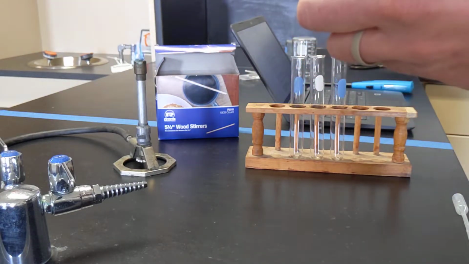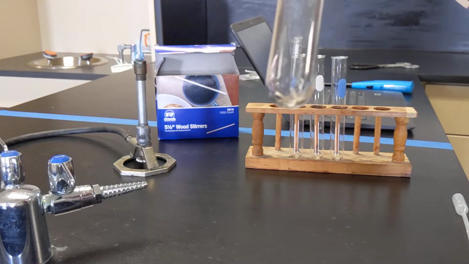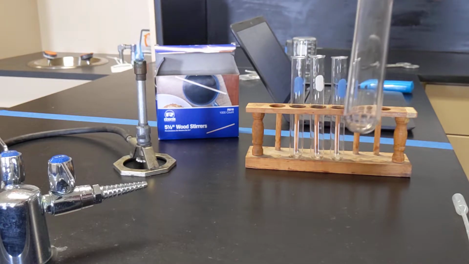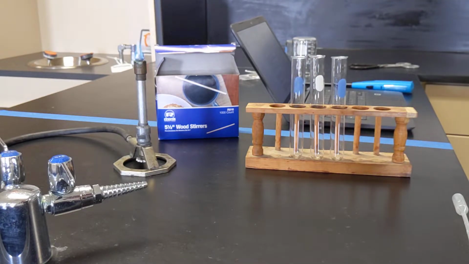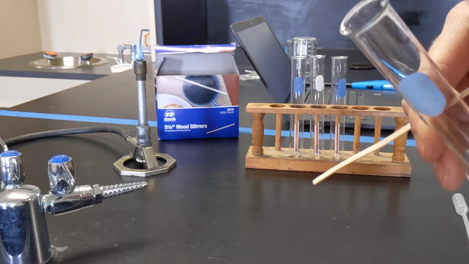There's three gases that we're testing for: hydrogen gas, oxygen gas, and carbon dioxide. Hydrogen gas is very flammable, so when the red hot coffee stirrer goes into the test tube, it should ignite the hydrogen gas, which would make a popping noise because of the shape of the test tube, the opening there.